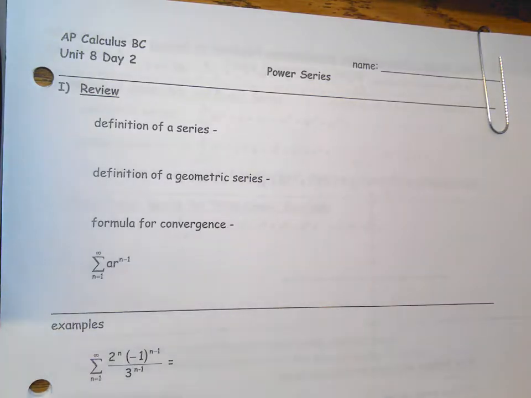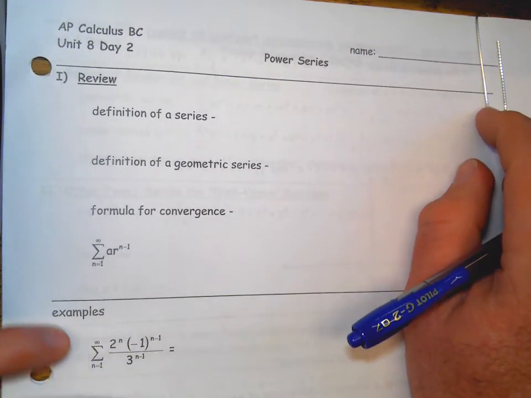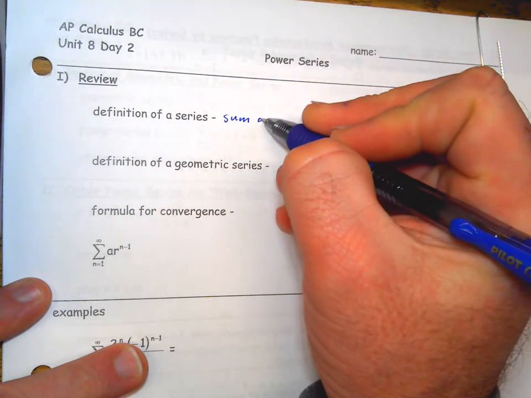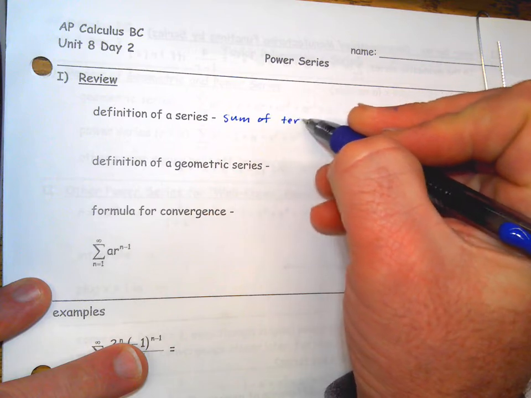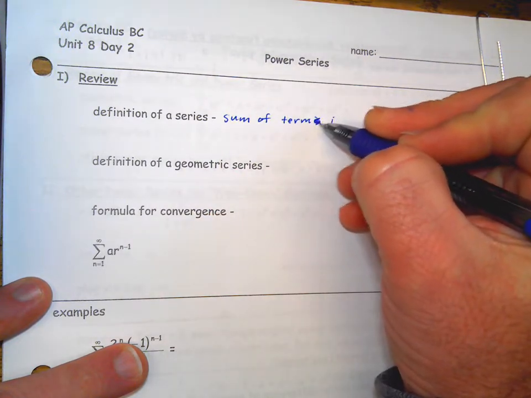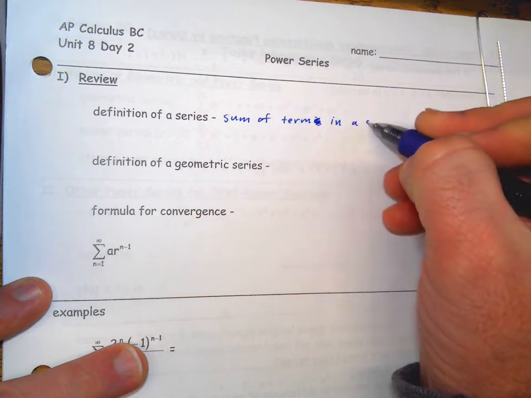And so the definition of a series is a sum of terms in a sequence.